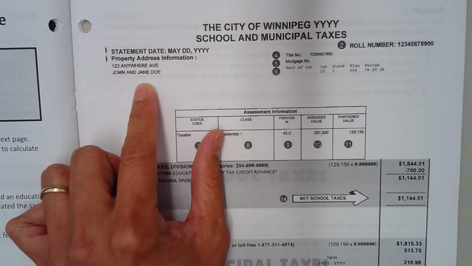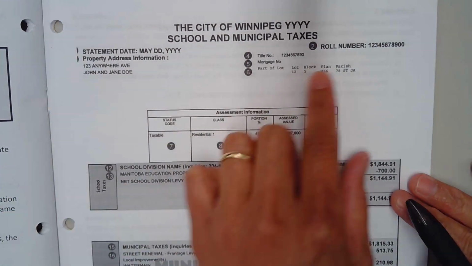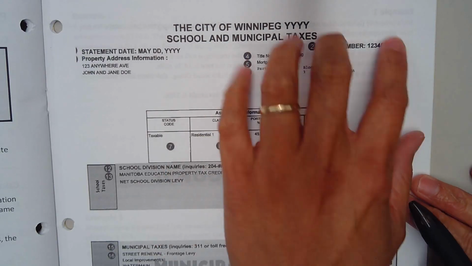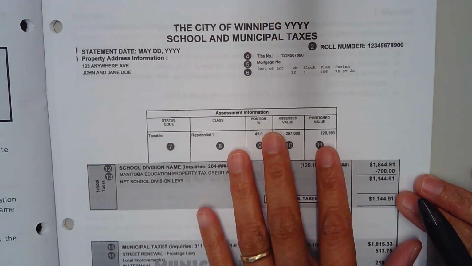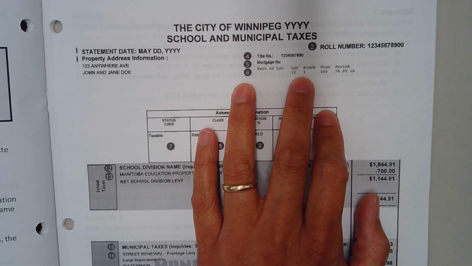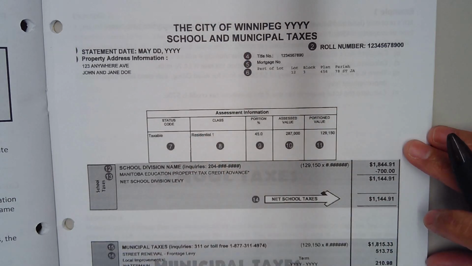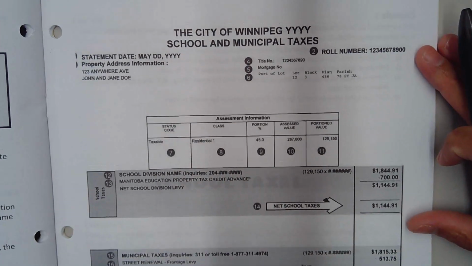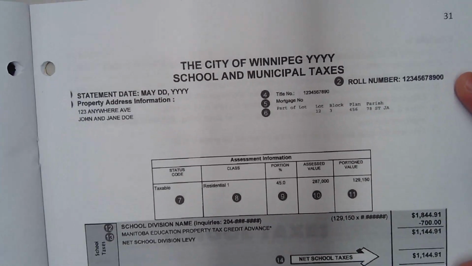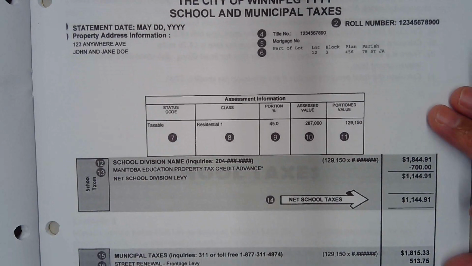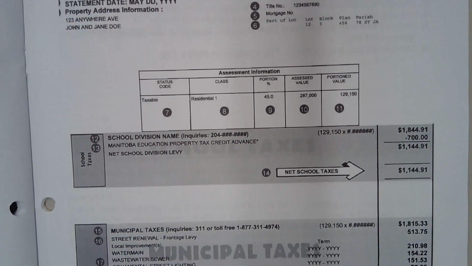So your name will be right there. On top of that, there's a roll number. Basically, it identifies your property, where your property is, where is it located. And yeah, so that's basically some of the information on the top piece of this municipal tax statement.